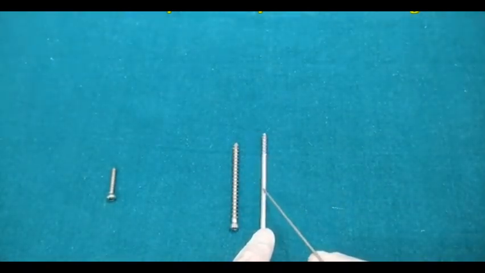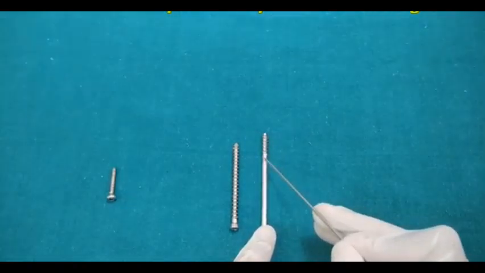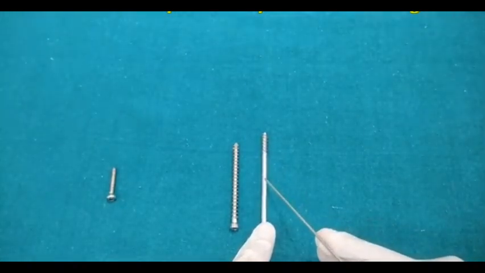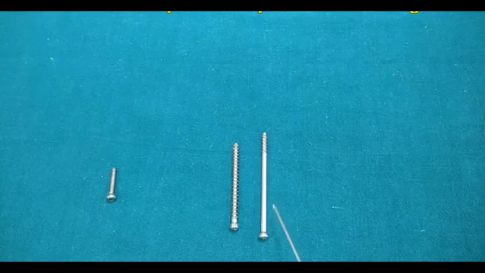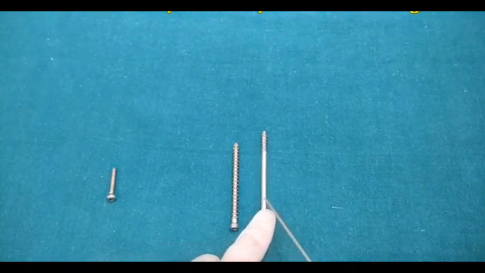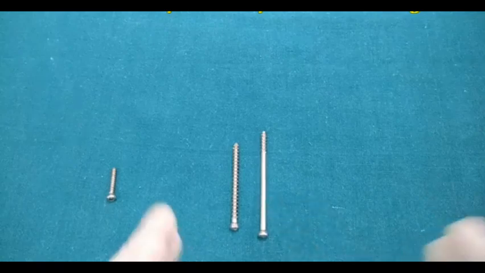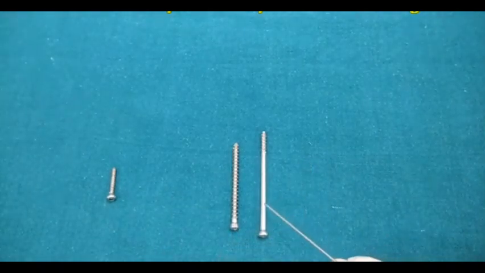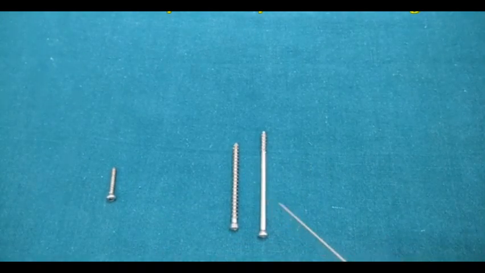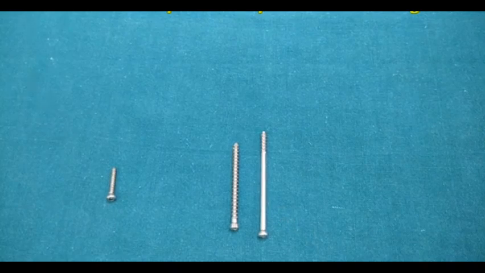Now they can be of two types. There could be 16 mm thread length or 32 mm thread length. Now the basic purpose of fully threaded versus partially threaded: the partially threaded screws are used as a lag screw for compression at the fracture site. For example, in fracture neck of femur and other places where we need fixation in compression mode.